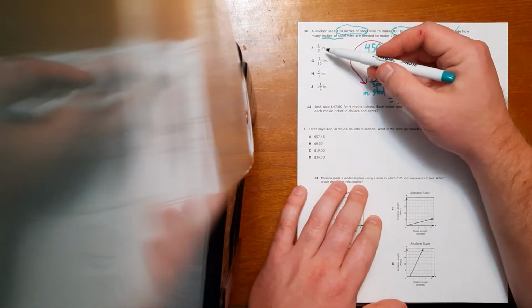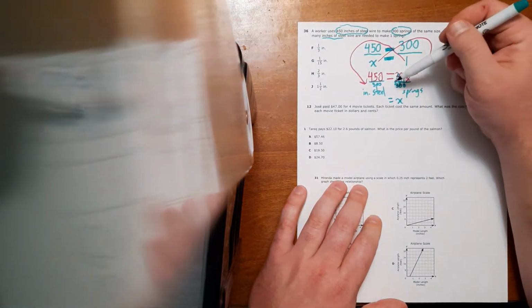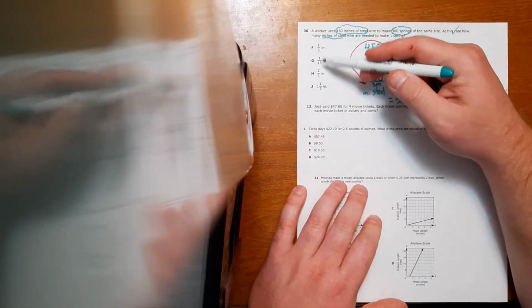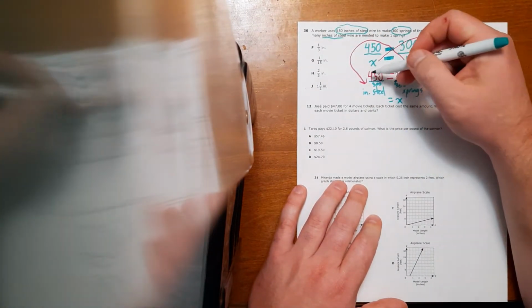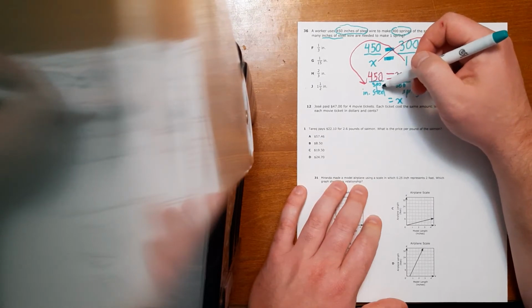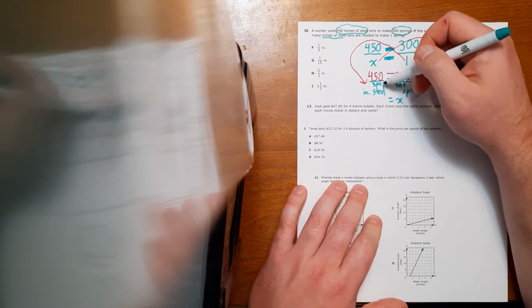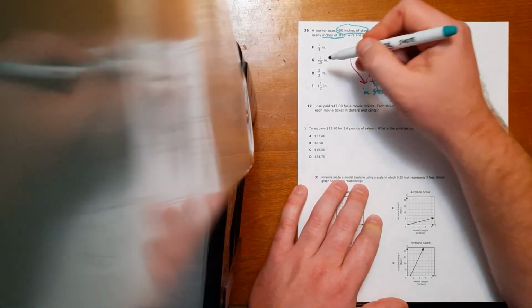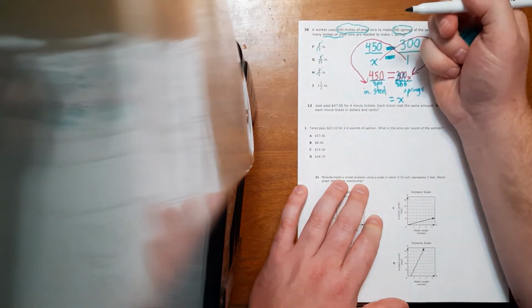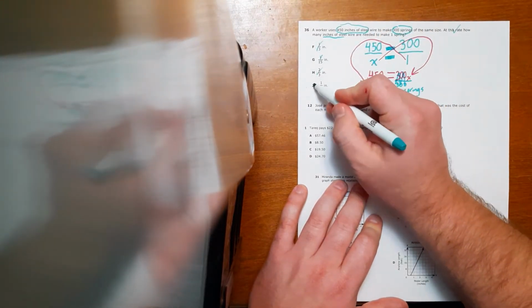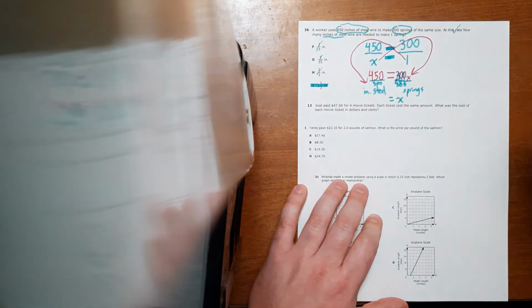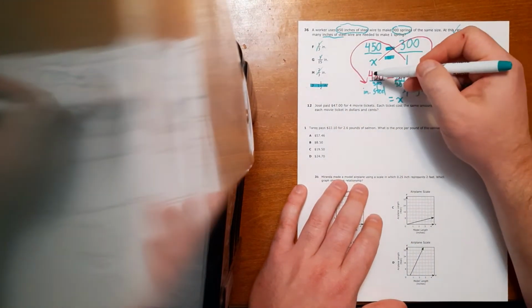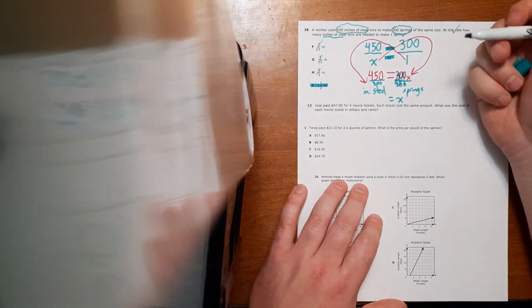Now, because I have a multiple choice, I could pretty much figure out which of these answers it's going to be already. 450 divided by 300 is bigger than 1. 300 divided by 300 is exactly 1. I've got a bigger number divided by a smaller number, so there's no way it could be any of these small fractions. So this multiple choice test makes it way too easy. I know already the answer is J.